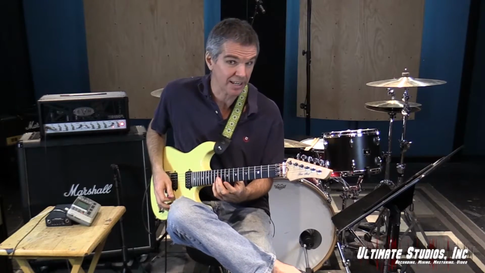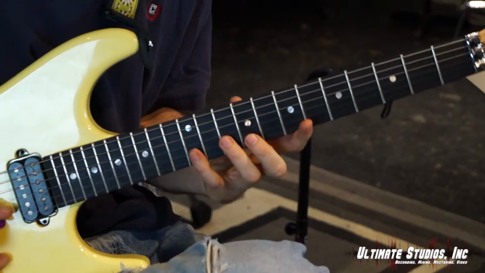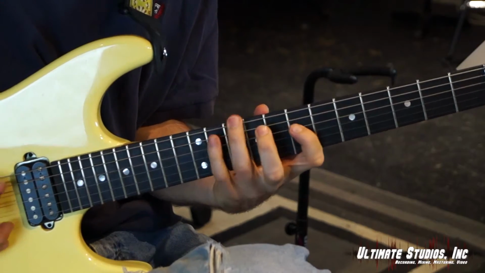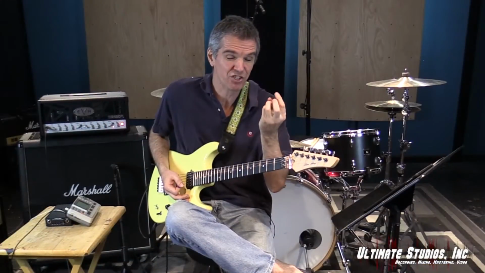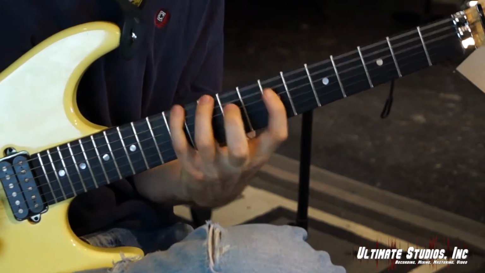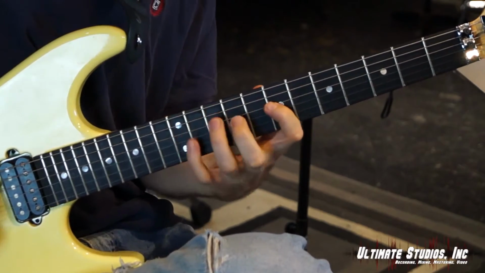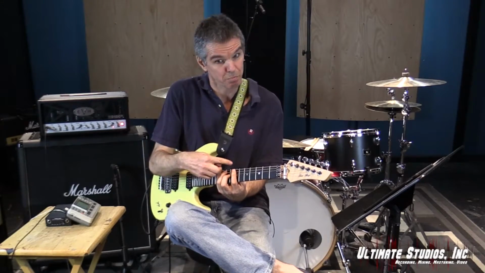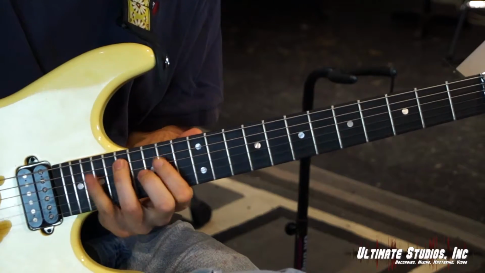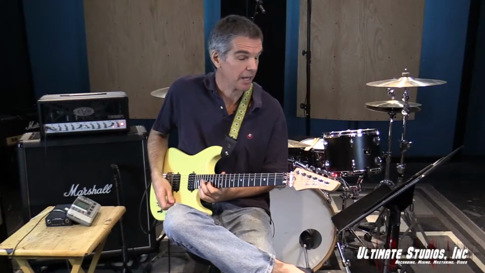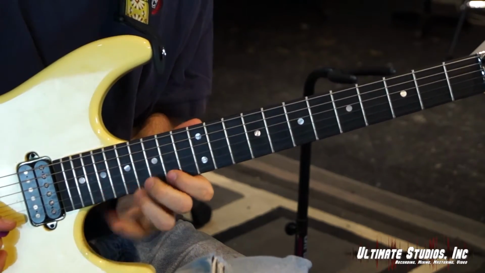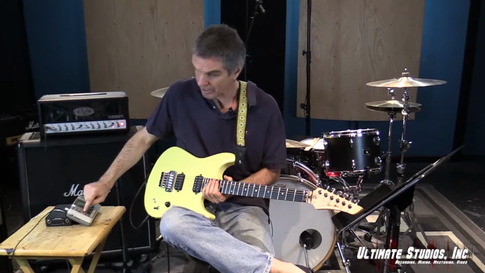Now the cool thing I can do with this, I can create some sequences. I can go... imagination that you have, that's the limit. You can really... now this shape is perfectly movable to B minor up here. And it's higher, it sounds cooler. Let's see what that sounds like.